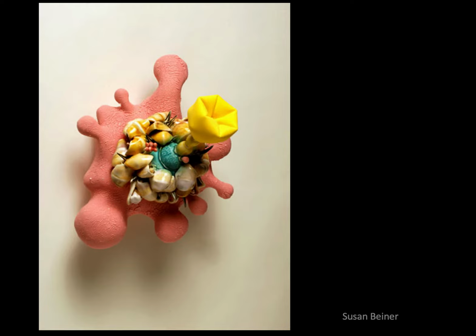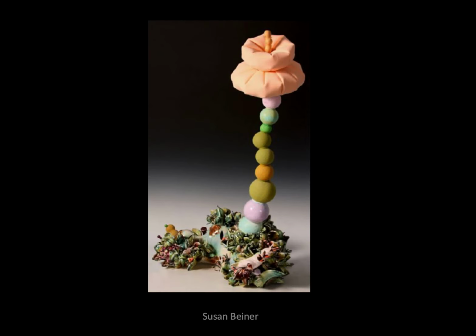Susan Biner is an artist in Arizona, and so here you can see she's got the sort of yellow flower part as the other material, and it looks like some sort of fabric or kind of a rubberized fabric or something. Same thing here. She also maybe potentially used some other material to join those objects, those spheres together.